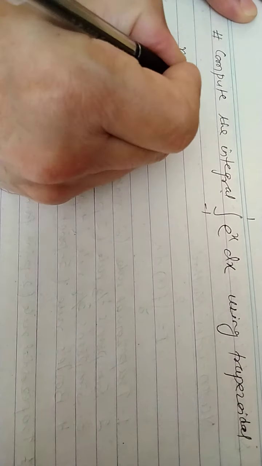Compute the integral -1 to 1 e power x dx using trapezoidal rule for n equals to 4. So we have to do it for n equals to 4.